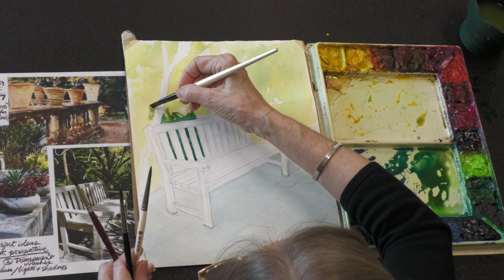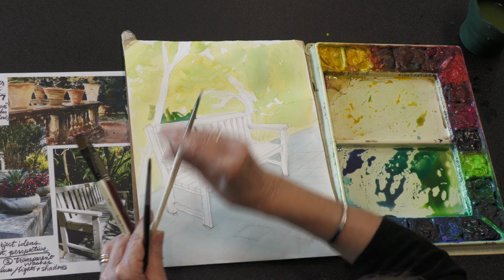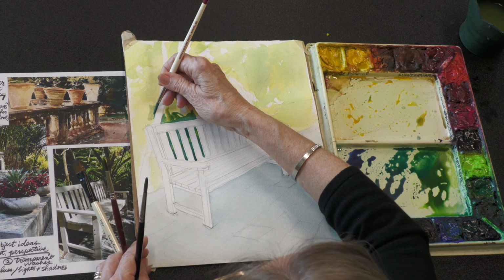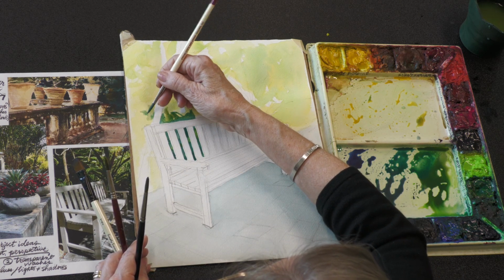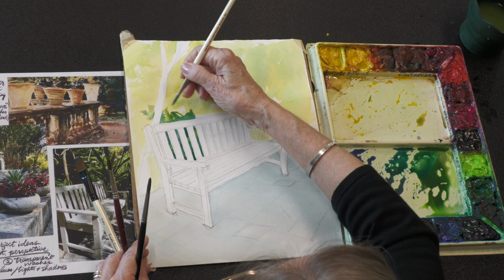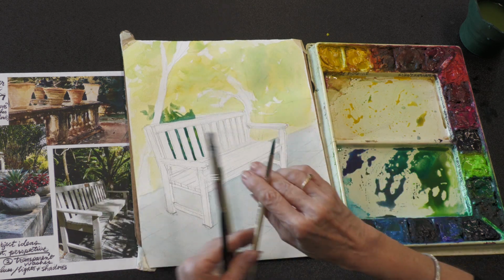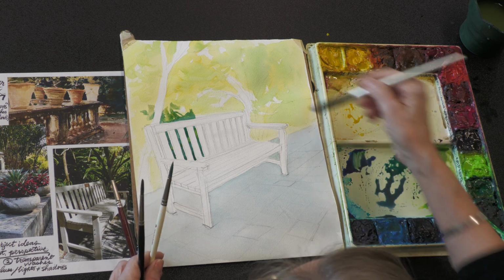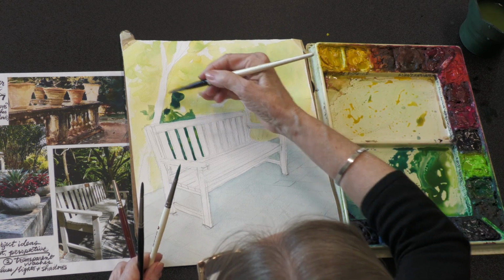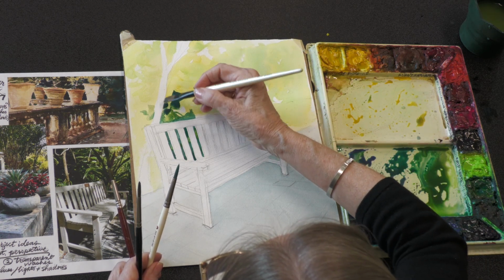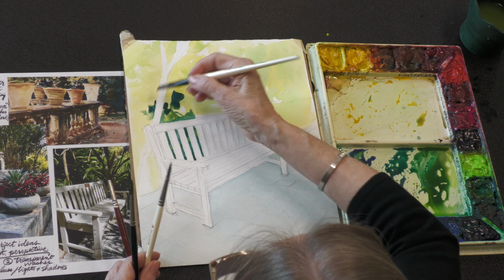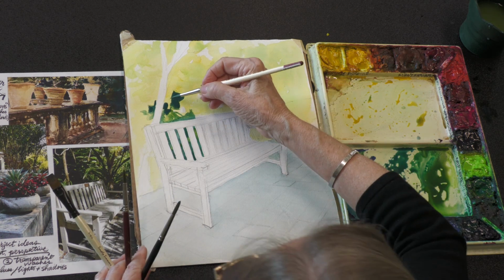Because I have the tree here, absolutely play back and forth on each side of the tree. We want this to look like, and we can get dark, dark, dark. We can start putting in some darks. And that has a lot more blue in it.